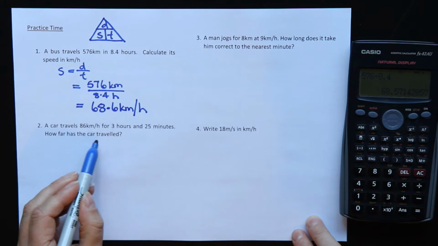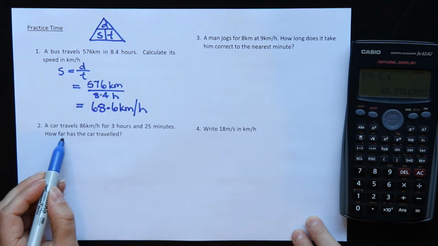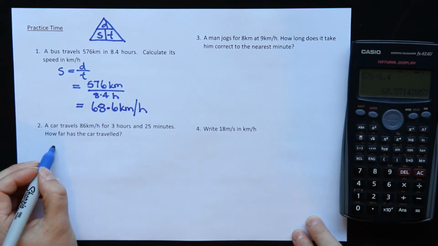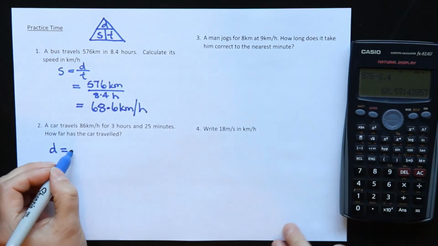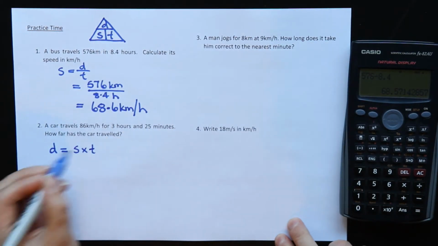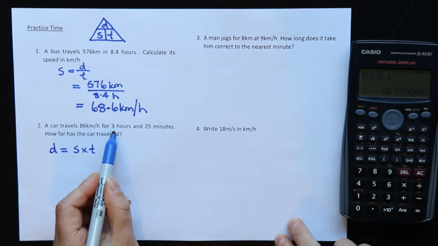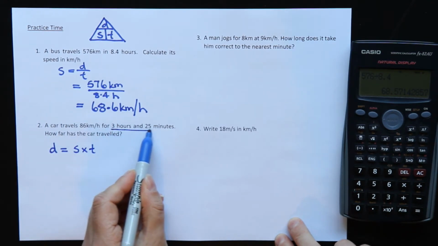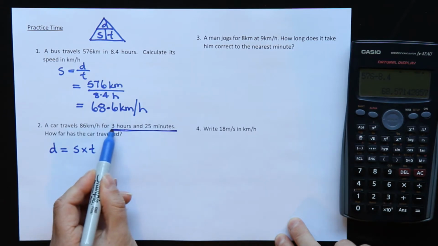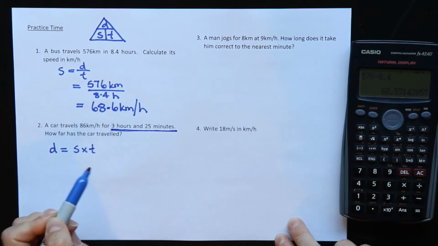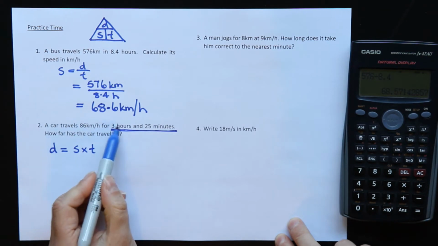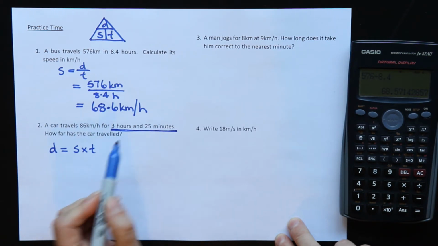In question 2, a car travels 86 kilometers per hour for 3 hours and 25 minutes. How far has the car travelled? How far means it's asking us what is the distance. Distance is equal to, cover that, it's going to be speed times time. But before I can do that, I need to have this all written in hours, because this was kilometers per hour, so I need my time to be in hours. So 3 hours, 25 minutes.